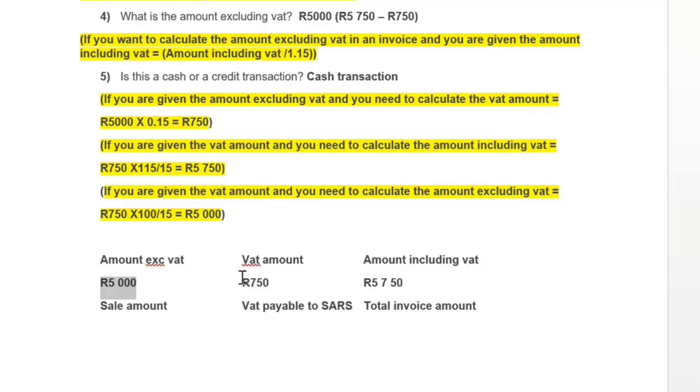And because they are a VAT vendor, the 750 needs to be paid to SARS. So every business which is a VAT vendor, if they charge VAT on their invoice, this portion here needs to be paid to SARS.